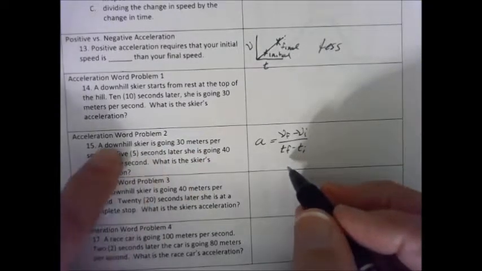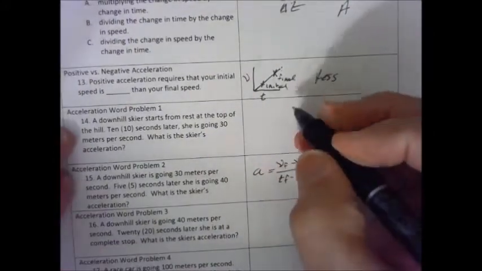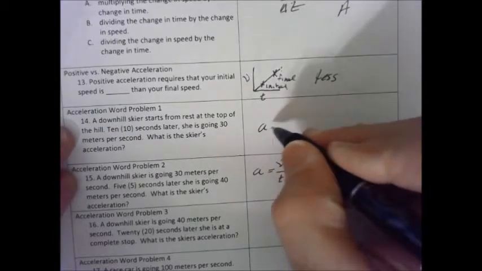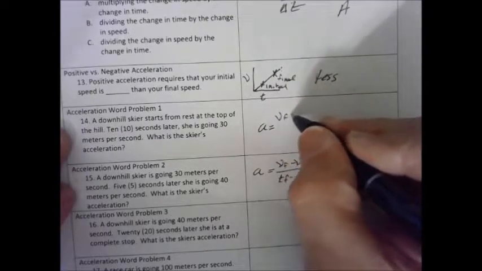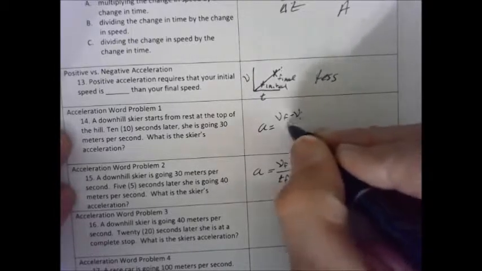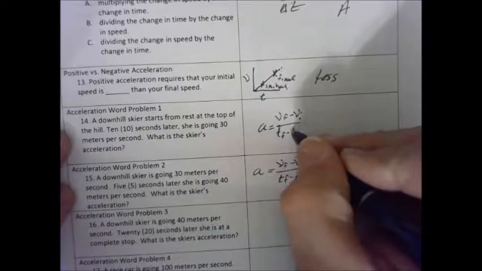I'm on the wrong problem here. Oops. Well, same equation, same problem. Let's do acceleration word problem number 1 before we do number 2. It's the same equation here.